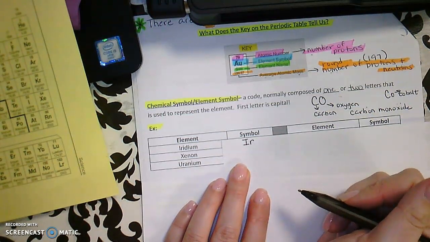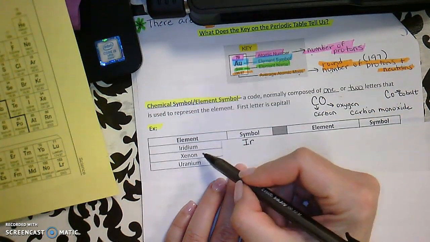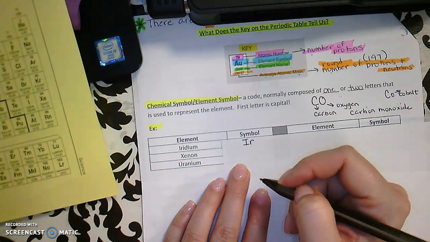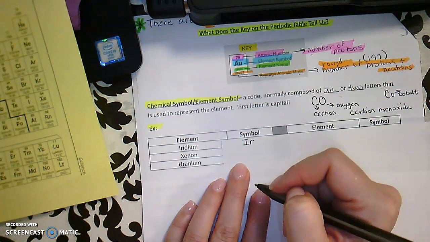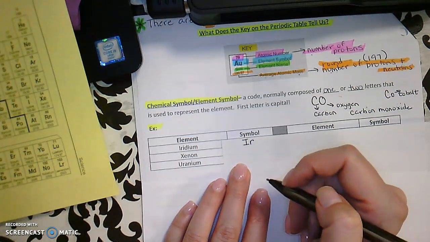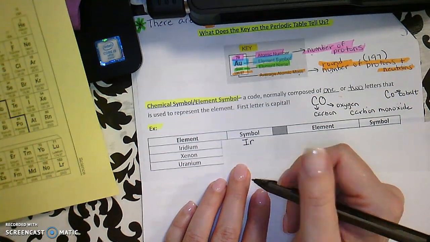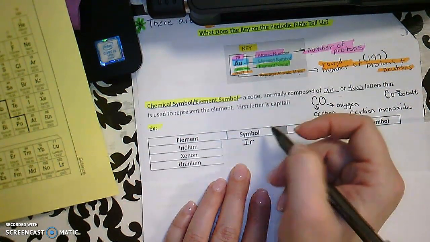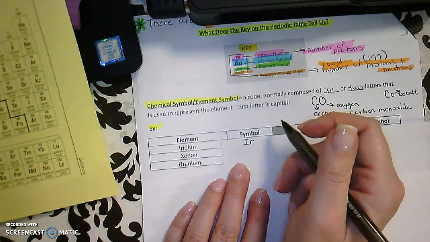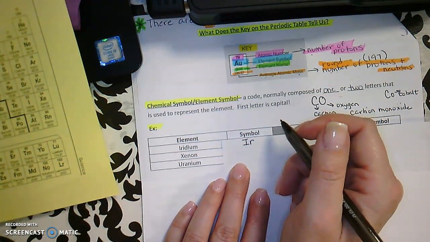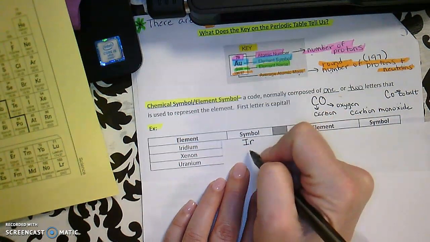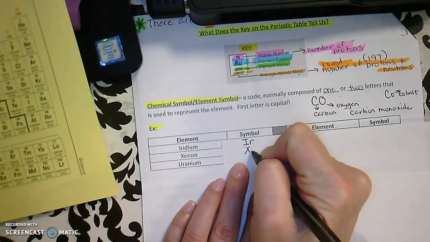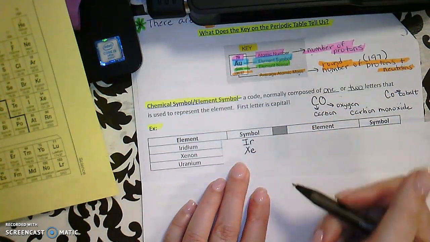All right, our next one is xenon. Look for xenon on your periodic table. It's in column number 18 and row number 5. Capital X, lowercase e.